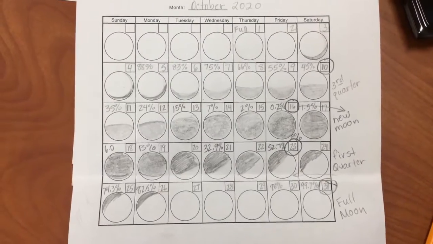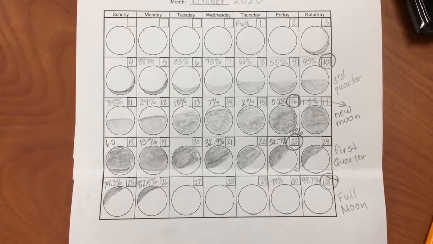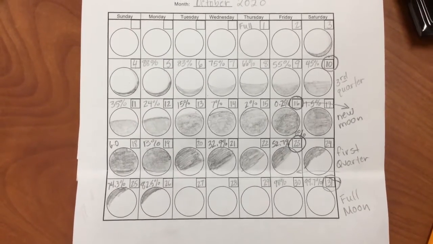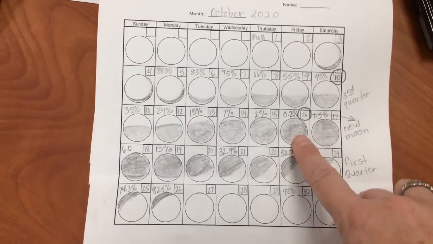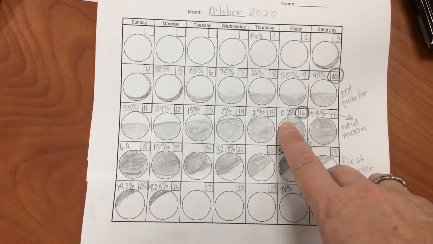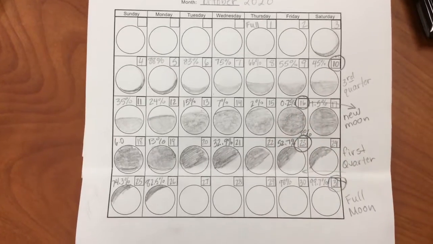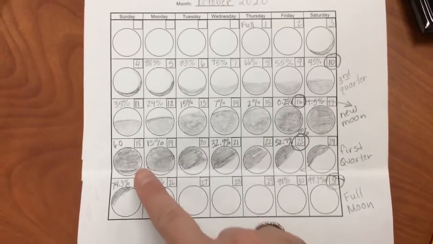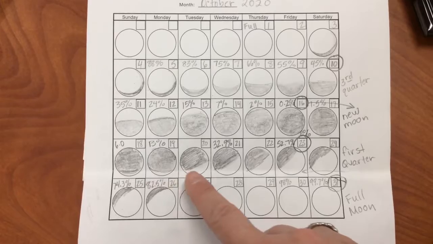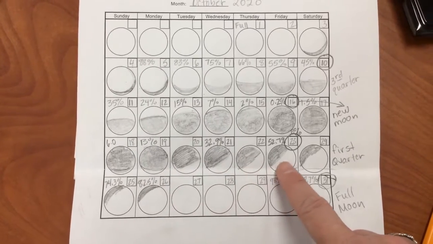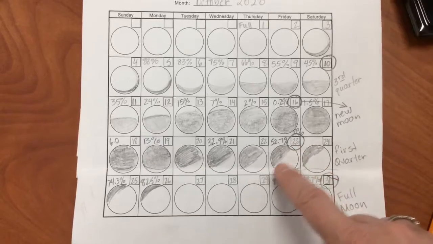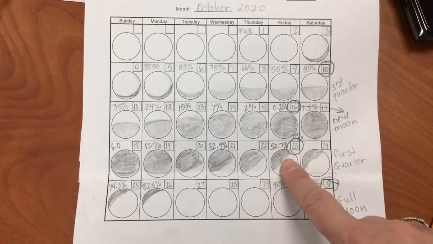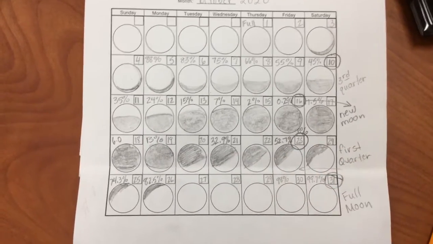Since my last video, I updated my calendar with the percentages of the visible moon that we could see. So on the new moon, on the 16th, it was 0.2%. There was barely anything that you could see. And this week we noticed that the visible part was starting to increase. And on Friday, we could see 52%, well, just about half of it. So Friday the 23rd was our first quarter moon.